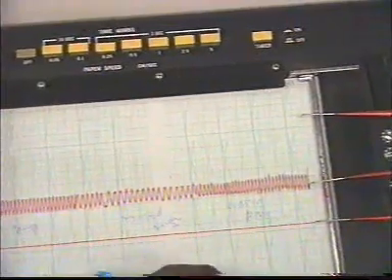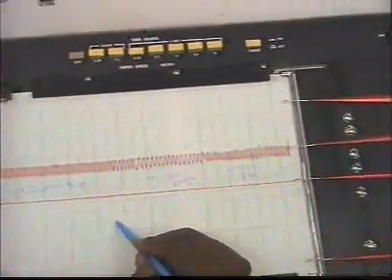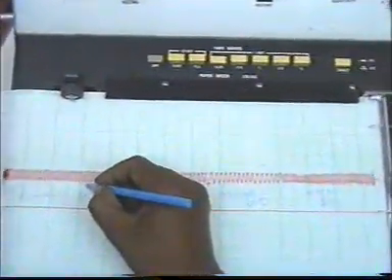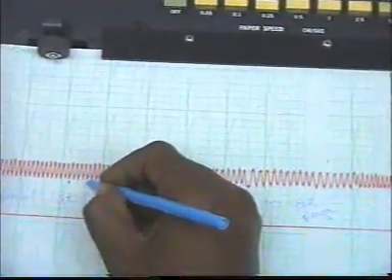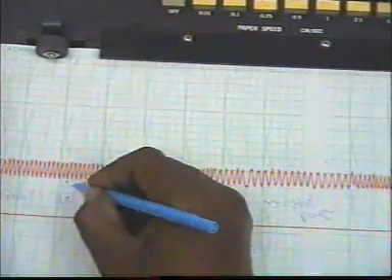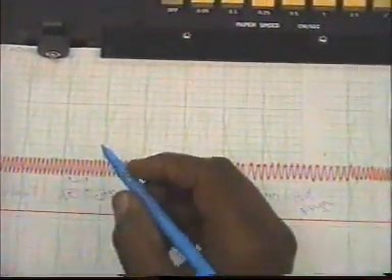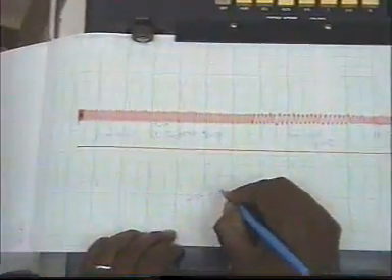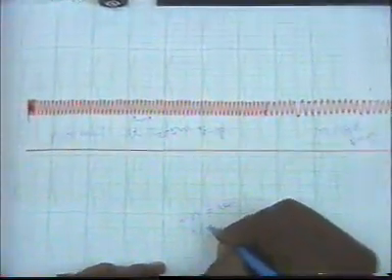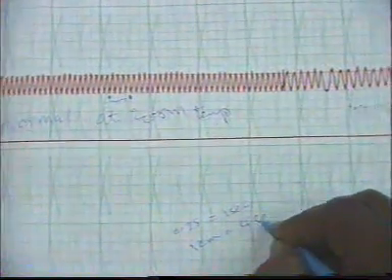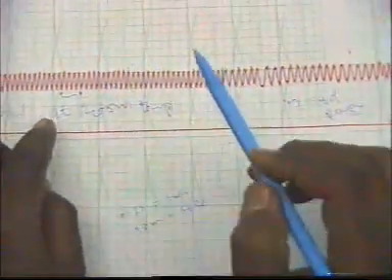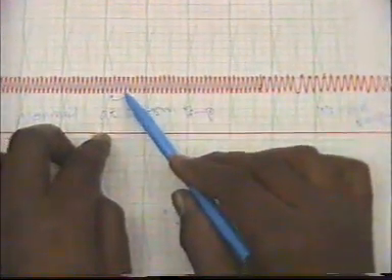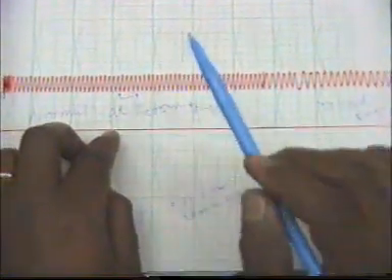From here to here, this is 1 centimeter. 1 centimeter is 4 seconds because the speed 0.25 is equivalent to 1 second. So in 4 seconds you have 1, 2, 3, 4 beats.